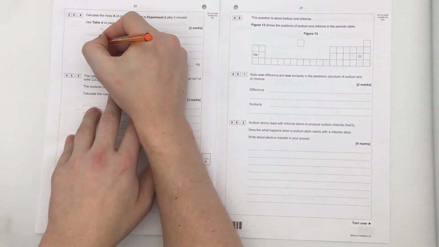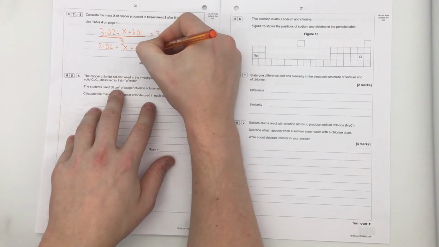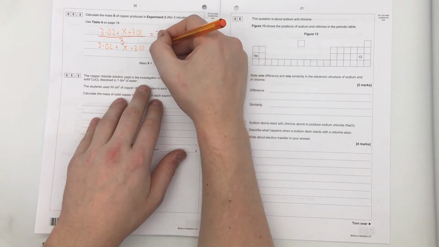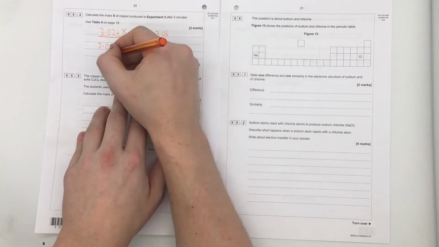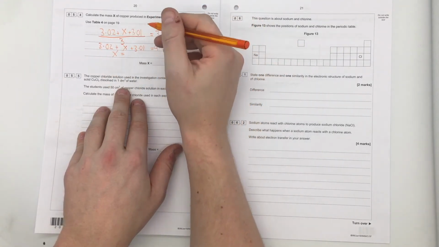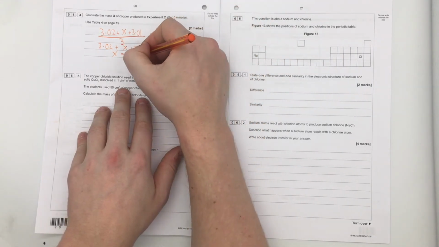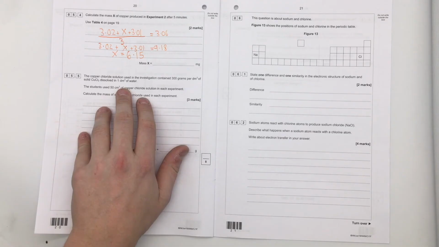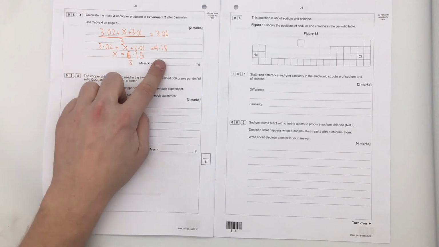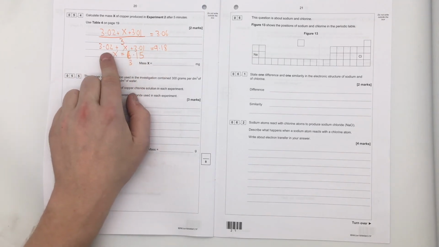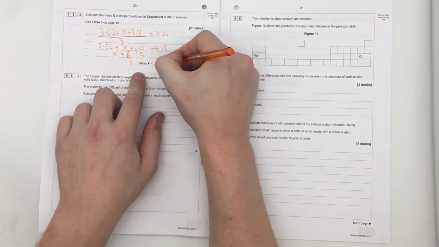If I times everything by 3, I'm going to have 3.02 plus x plus 3.01 gives us 3.06 times 3, which is 9.18. If I then take each of them from each side, I will leave x being 3.15. So if I do 9.18 minus 3.01 minus 3.02, that gives us 3.15. Okay, so that is our answer, 3.15.